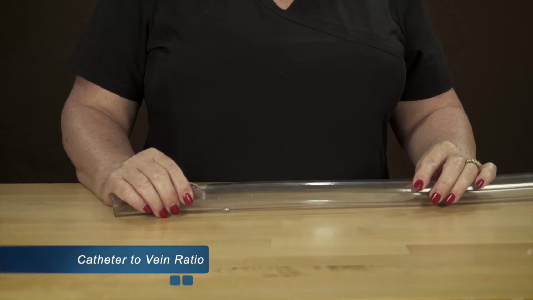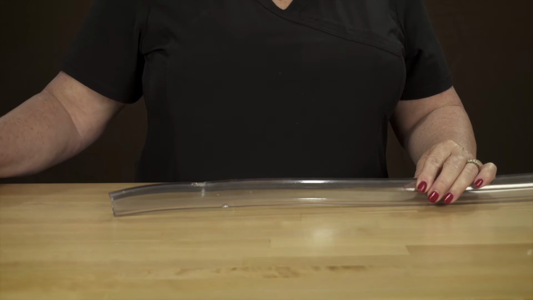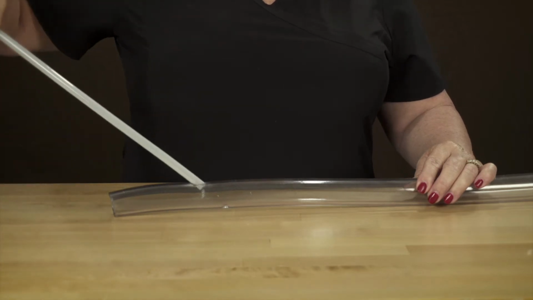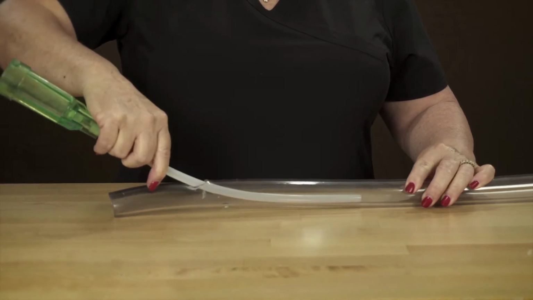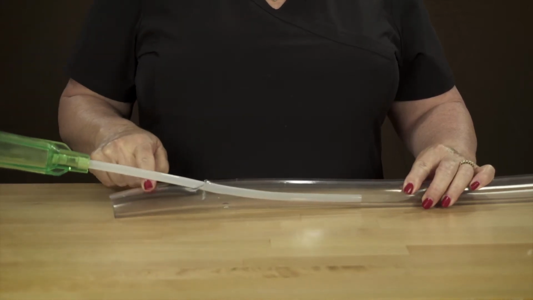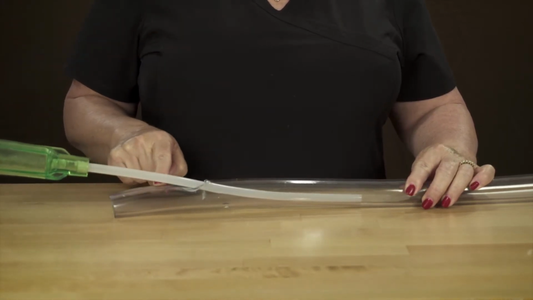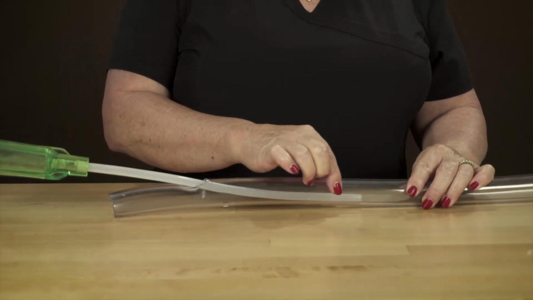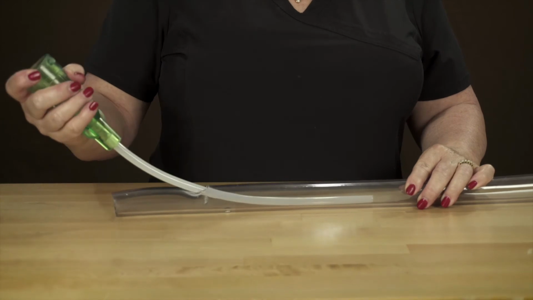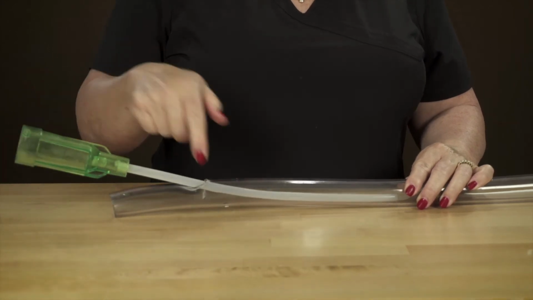Catheter to vein ratio. In order to demonstrate catheter to vein ratio, first place a large catheter into the vein, showing how the cannula fills the lumen of the vein. Point to the area behind the cannula where blood will pool, unable to flow freely around and past the cannula. Highlight the friction of the cannula on the intimal wall of the vein, contributing to mechanical phlebitis.